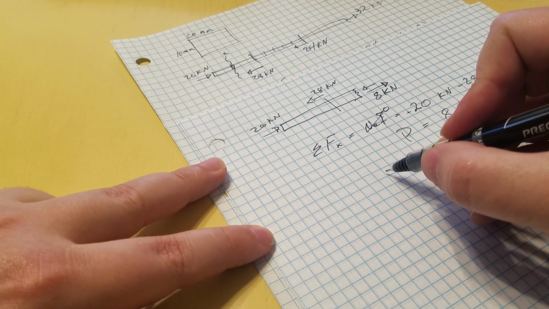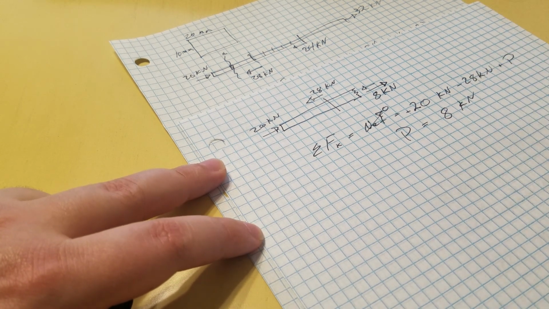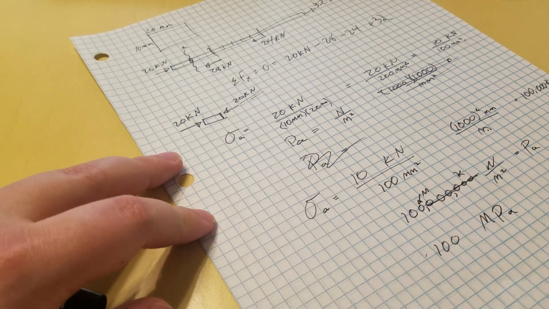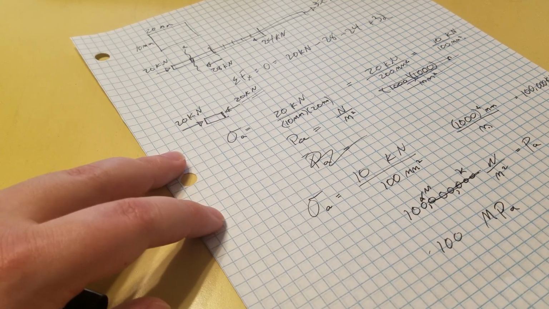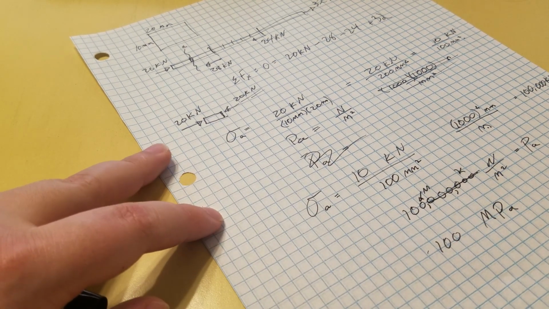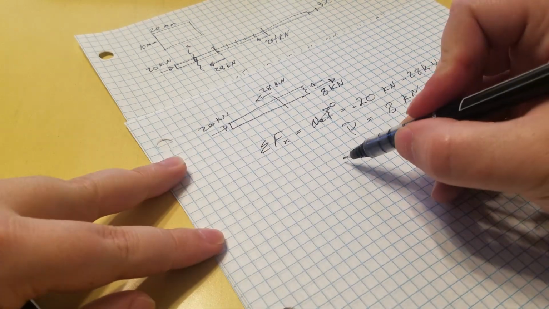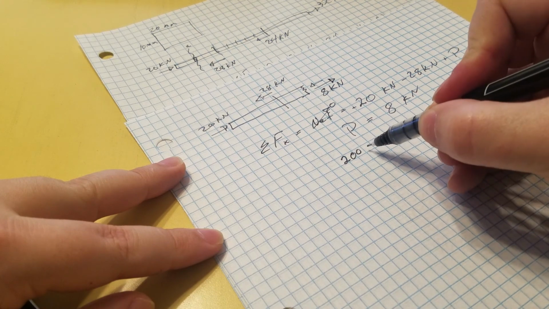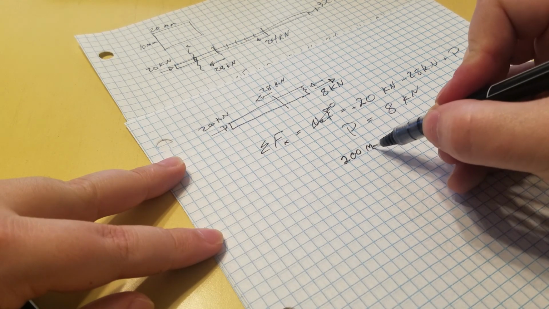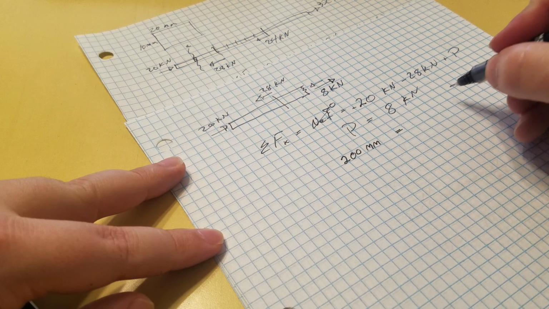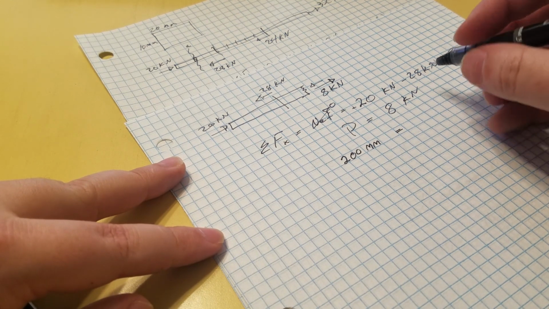Okay. So what was our area before? I kind of wrapped it up in this unit conversion mess. So it was 200 millimeters squared, and I want that to be in meters.